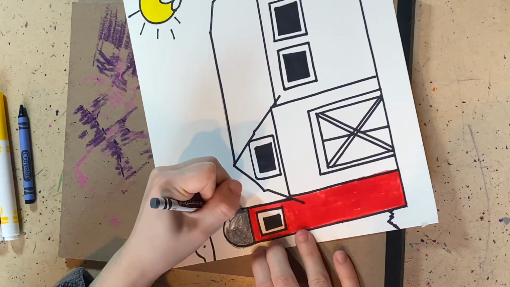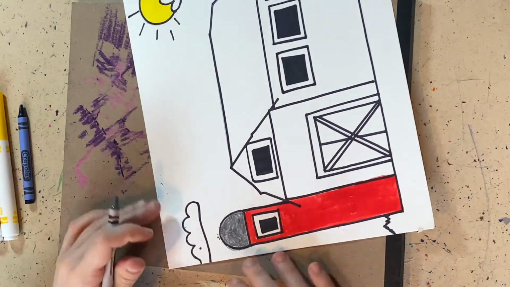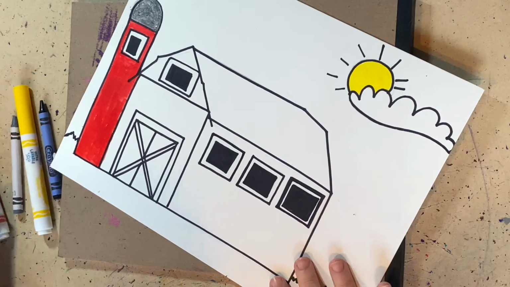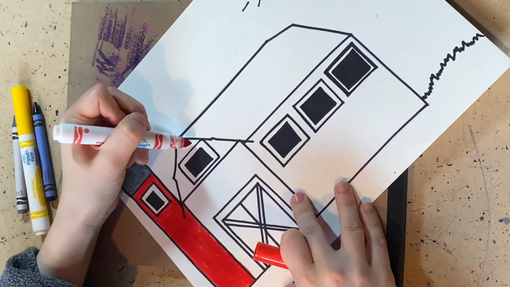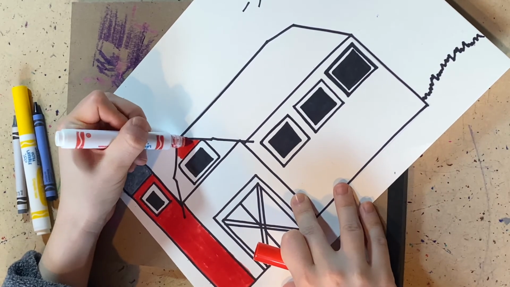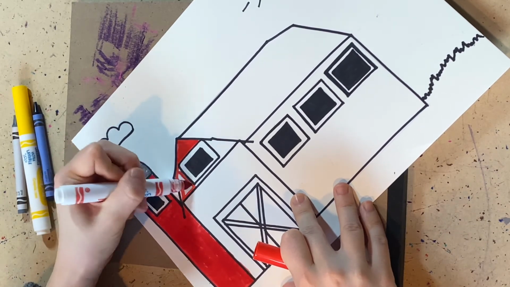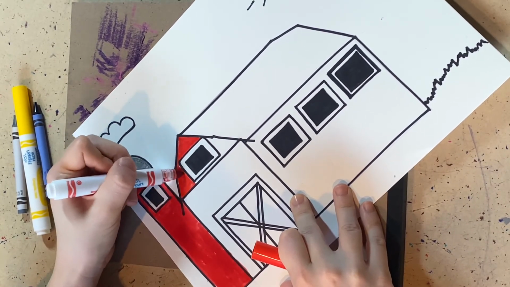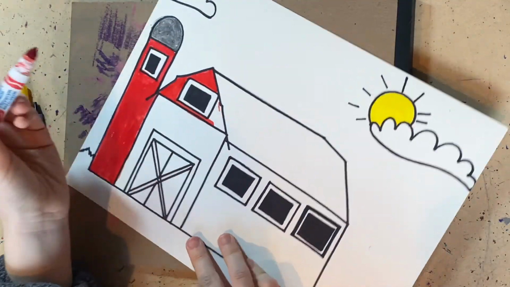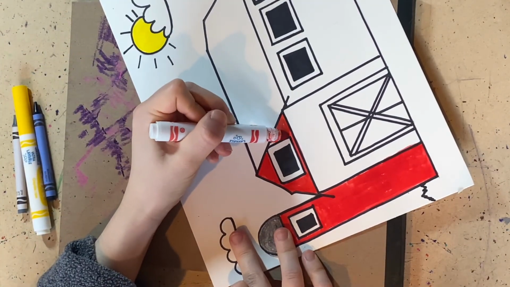Now, if you have the color white and black at home, you can color blend, or you can color the top of the barn brown. That works as well. And I'm going to color the roof red. So the front roof is going to be red, the side roof is going to be gray, brown, or if you want, you could even color it black. That's all up to you because it's whatever supplies you have at home and it's your project as well.